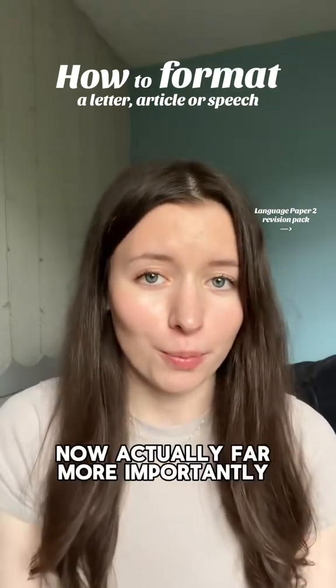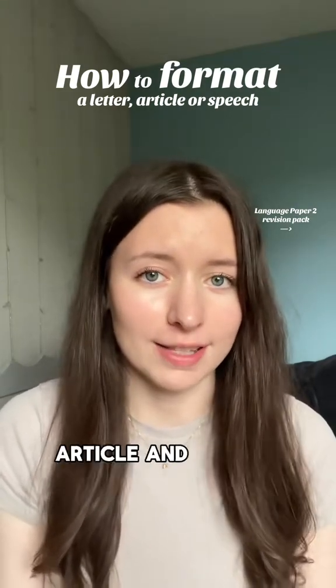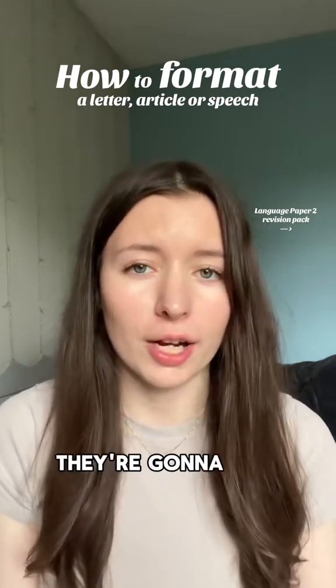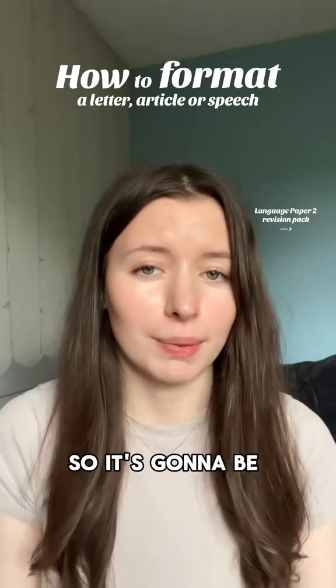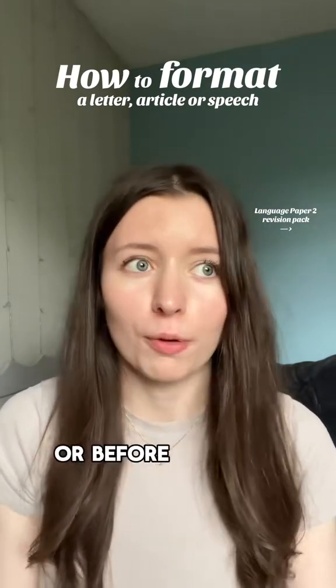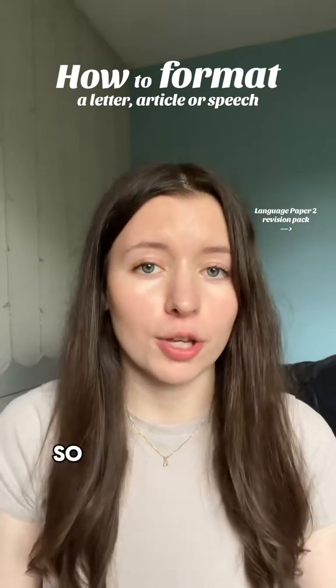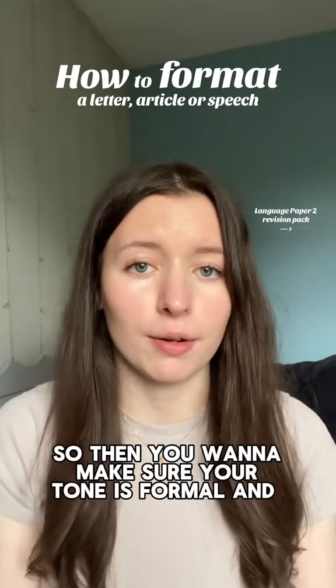Now actually, far more importantly than the format of the letter, article and speech is the tone. So does the tone match the audience? More often than not they're going to try and make you write quite formally, so it's going to be like a head teacher perhaps, or before it's been things like the Minister for Transport, so someone in a senior position. So then you want to make sure your tone is formal and informative.